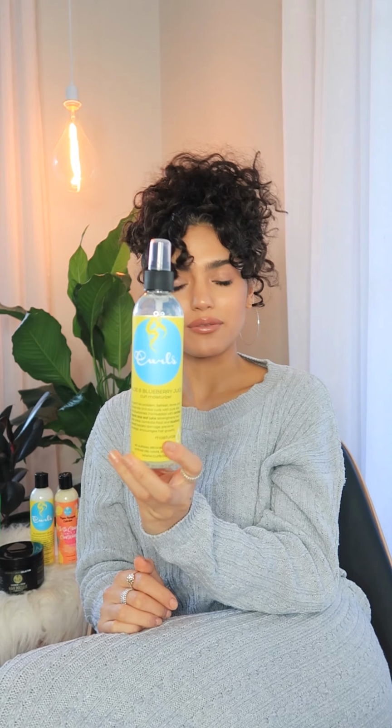This is a great curl refresher, and it will help define and add that extra moisture that your low porosity hair needs. It's also sulfate, silicone, paraben free. I think aloe vera and, as I said, blueberry work really well for my hair, and these are natural ingredients in this spray that help add shine and add extra strength.